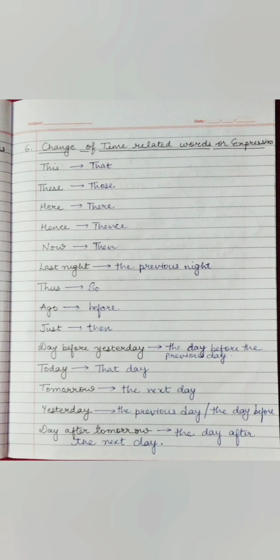This will change into that. These will change into those. Here will change into there. Hence will change into thence. Now will change into then. Last night will change into the previous night. Thus will change into so. Ago will change into before. Just will change into then.